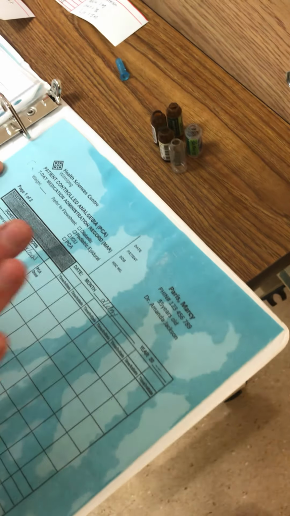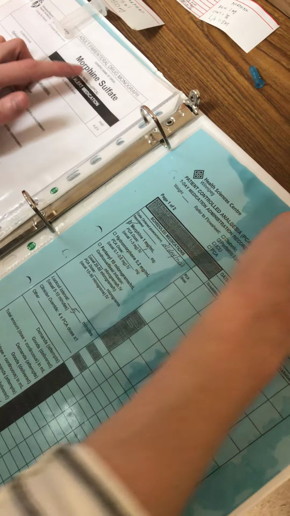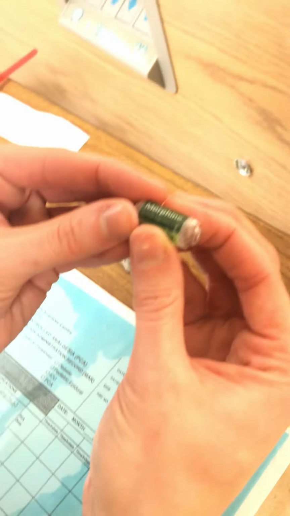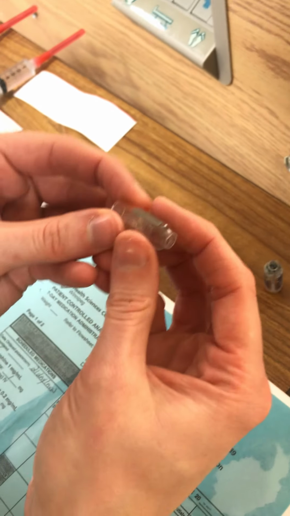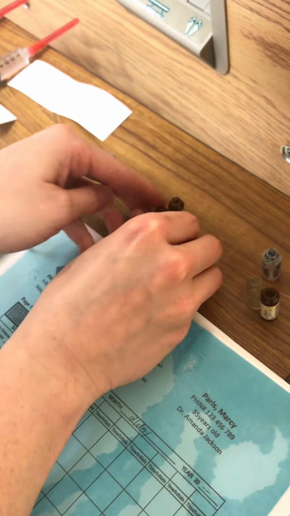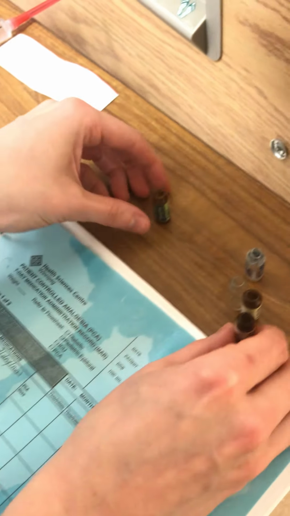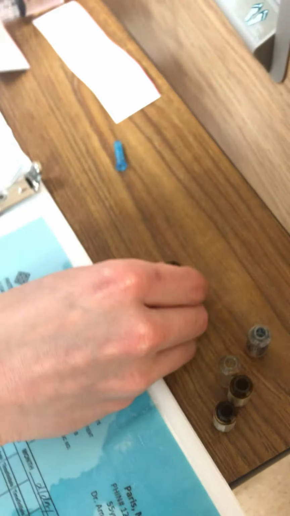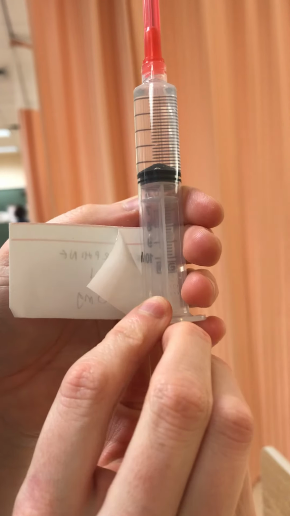So the first thing I'm looking at is the patient name, Marcy Paris, 1, 2, 3, 4, 5, 6, 7, 8, 9, 55 years old, for Dr. Amanda Jackson. That's the right patient. The right medication is morphine. I've got morphine on my parenteral drug monograph with 10 milligrams per milliliter. Morphine, 10 milligrams per milliliter, matches on the MAR and the vial. And I've got the morphine right here. I've got 5 milliliters for 50 milligrams. So that looks good to me here.